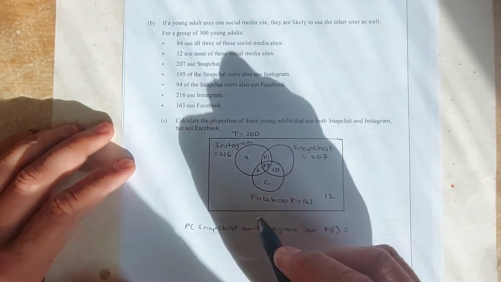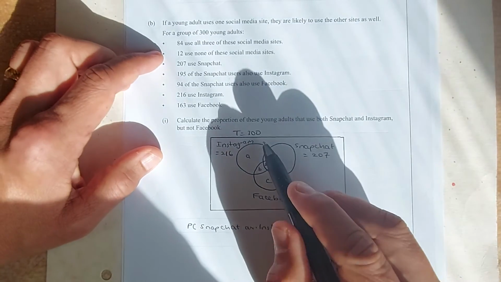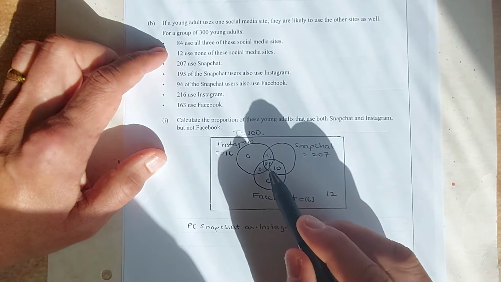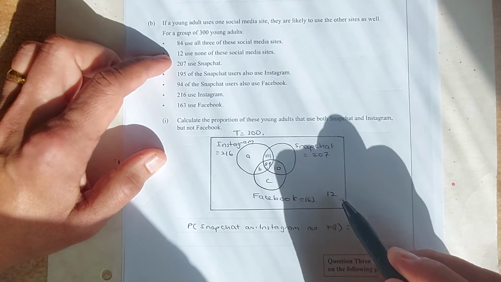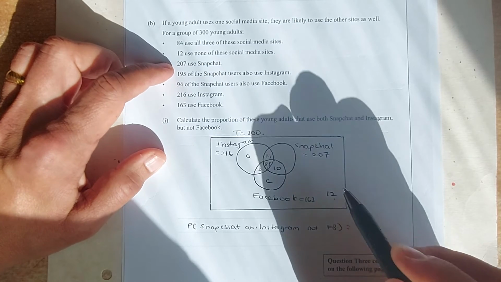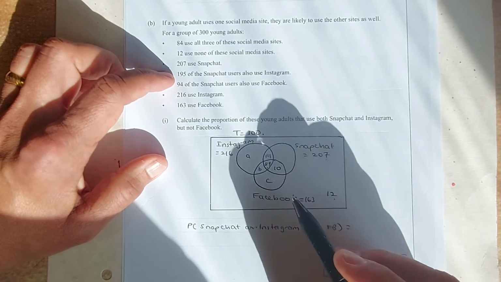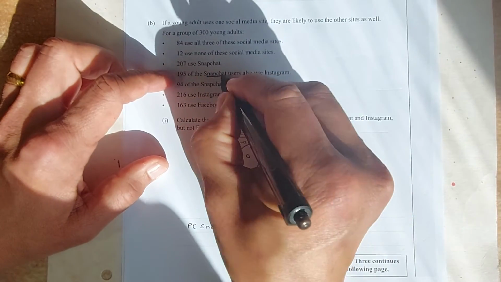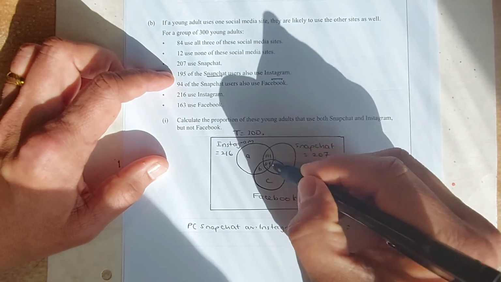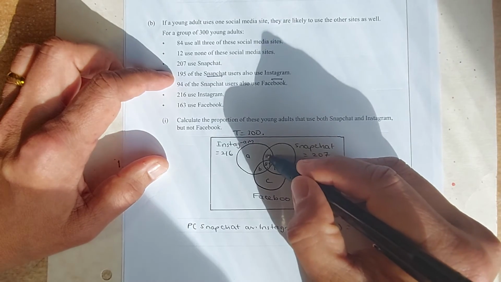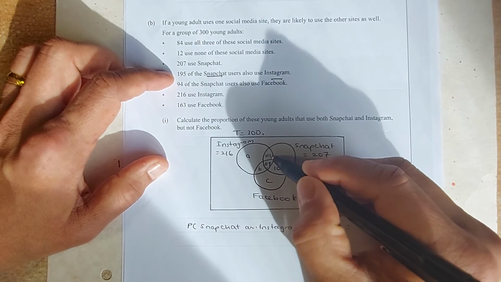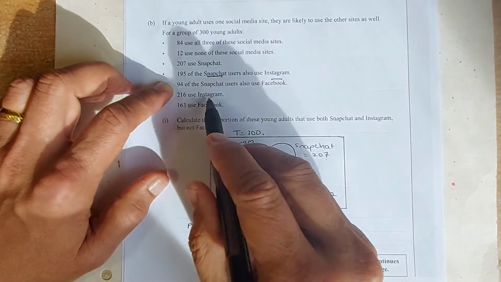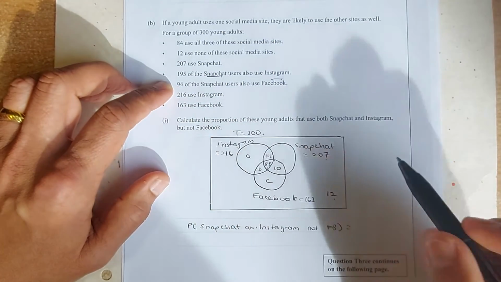Okay, so these are drawn. They say that 300 people are in there. 84 use all 3 social media, so 84 in the middle, 12 use none, so 12 outside, 207 use Snapchat, 195 use both Snapchat and Instagram, so this area is 195, so to calculate this area, 84 is given, so 195 minus 84 will give 111, and 94 use Snapchat and also use Facebook.